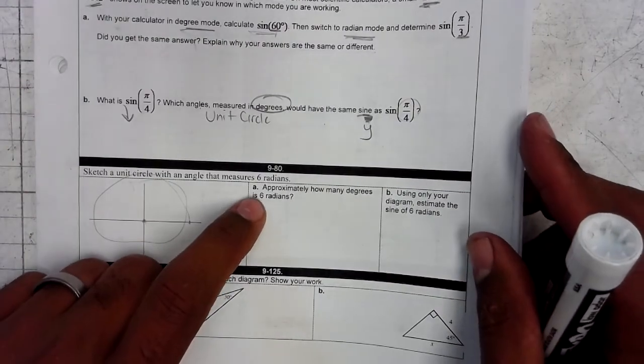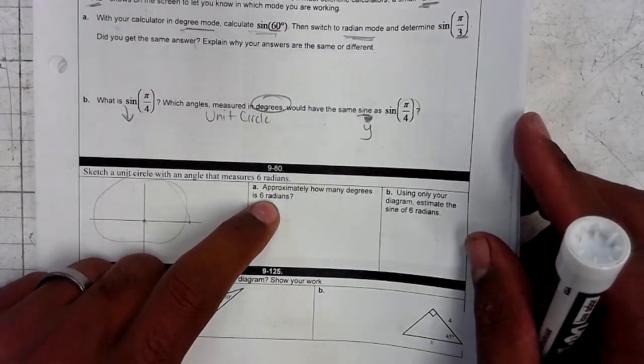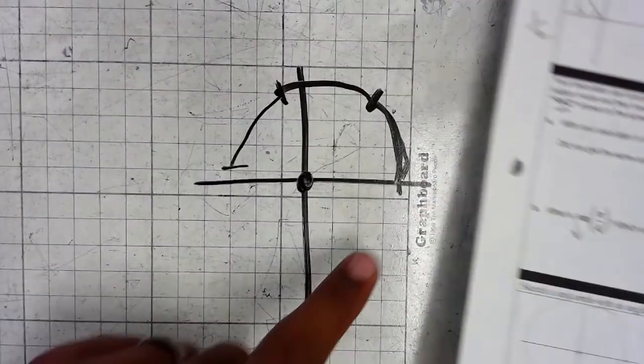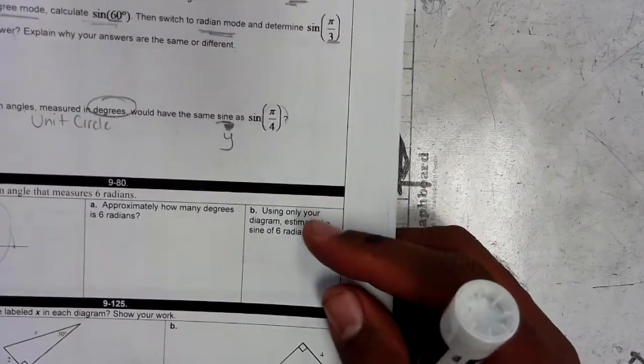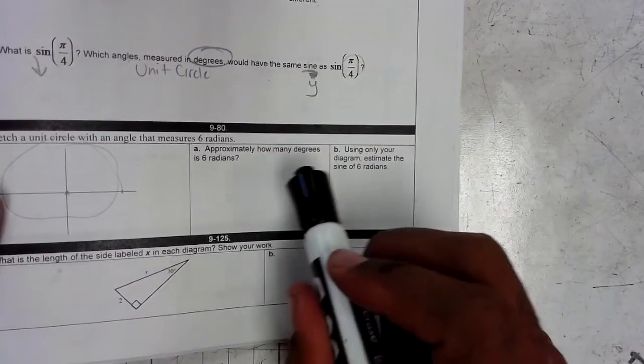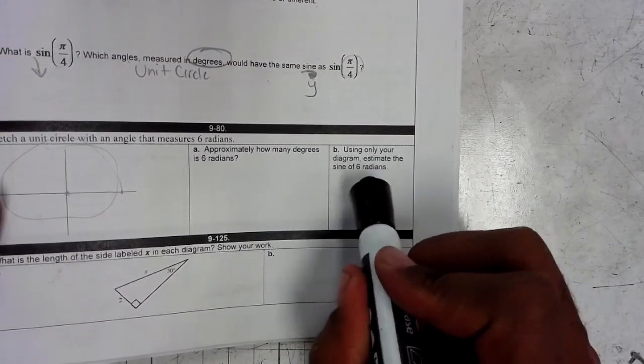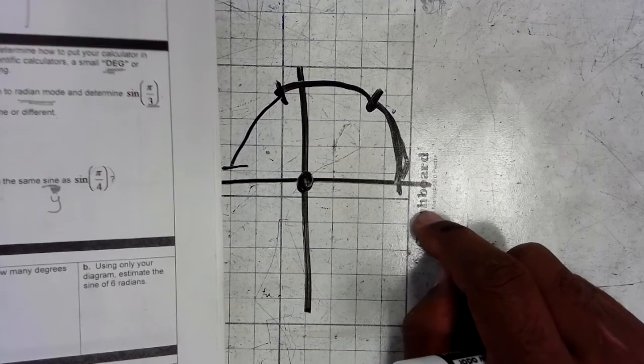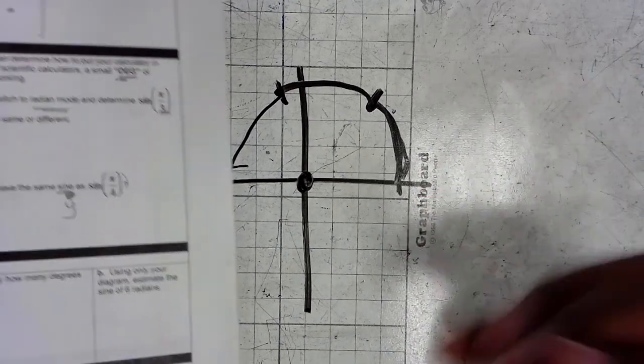Remember, you're doing 6 radians. And it asks you now, approximately how many degrees is 6 radians? About, as you sketch this around, about how many degrees is that? Using only your diagram, estimate the sine of 6 radians. So at that point, when you get to the end, what do you think the y value is? About what is it?